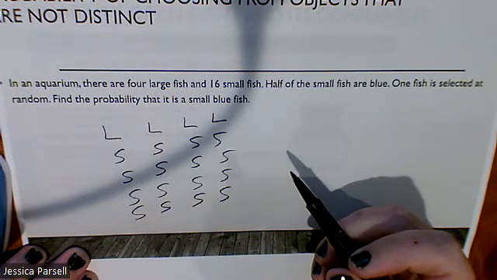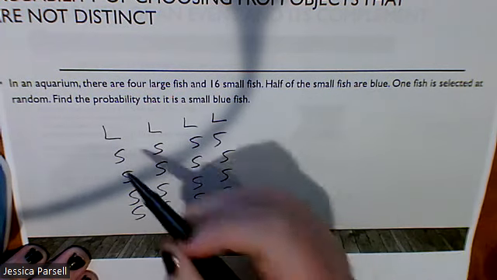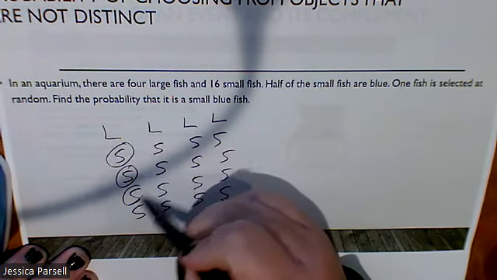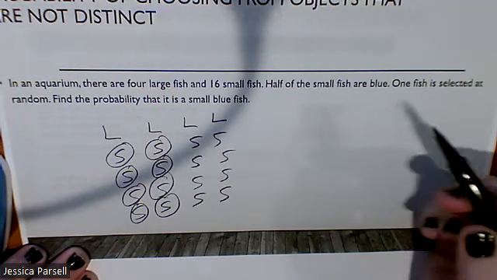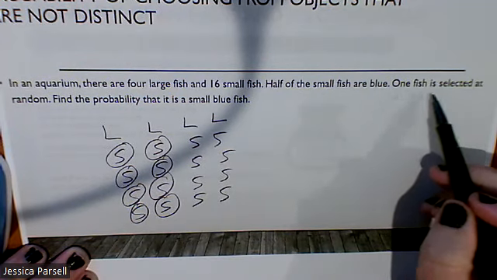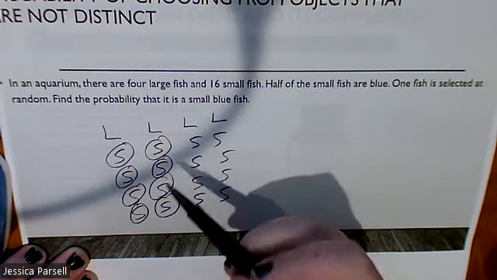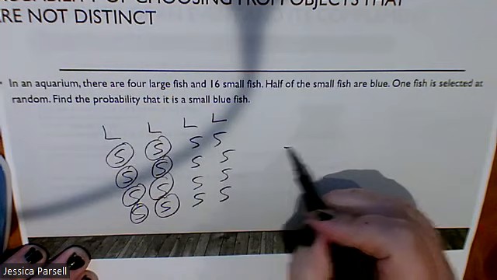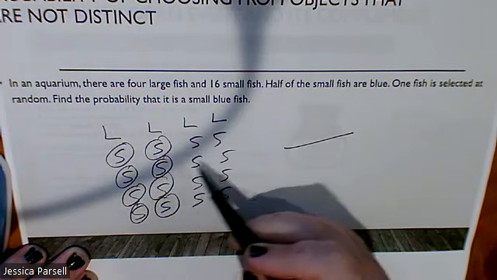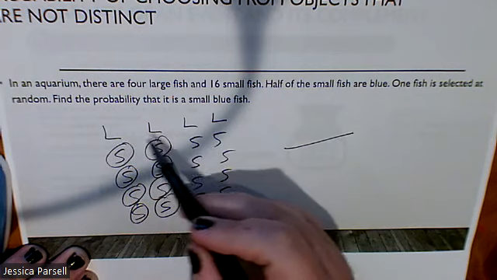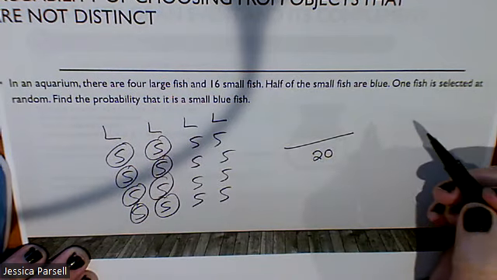And then the other thing that it says is that half of the small fish are blue. So I'm going to circle half of my small fish because they're blue. Okay. One fish is selected at random. Find the probability that it's a small blue fish. Well, we have a total of 1, 2, 3, 4, 5, 6, 7, 8, 9, 10, 11, 12, 13, 14, 15, 16, 17, 18, 19, 20 total fishies.